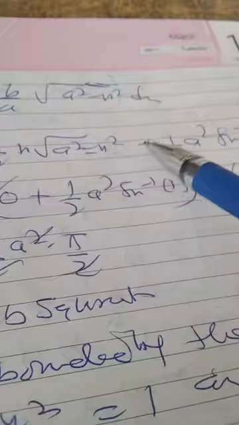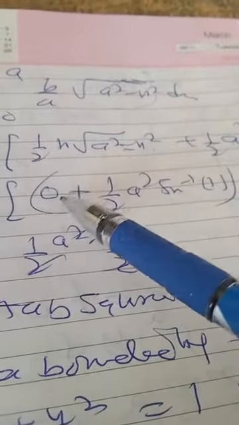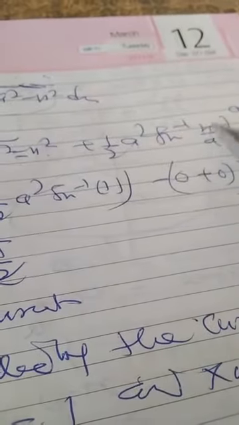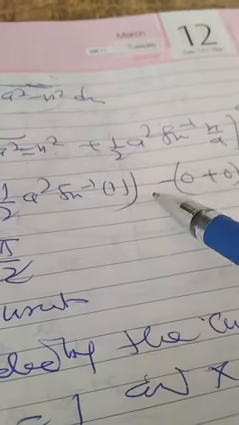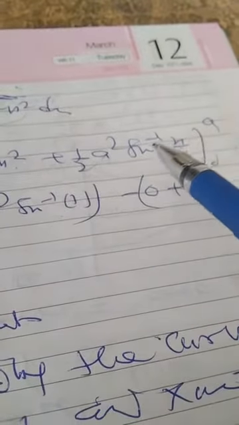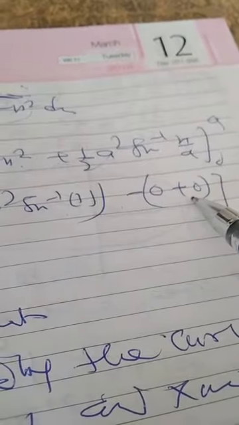We put the upper limit a. So a square minus a square is 0, so that term is 0, plus 1 by 2 a square sin inverse a upon a. A upon a is 1. Minus, we put the lower limit 0. So 0 multiplying by it is 0. Now we put 0 in the second term: 0 by a is 0, sin inverse 0 is 0. So directly we can write 0.